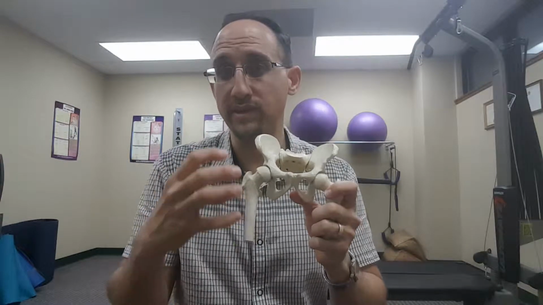More commonly, in my opinion, it's an acquired leg length discrepancy, where one set of muscles is weak and the others are chronically tight and throw your hips off into a misalignment. That can cause faulty mechanics down what we call the kinetic chain.